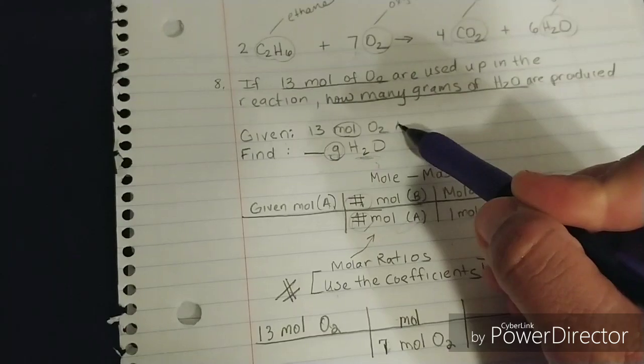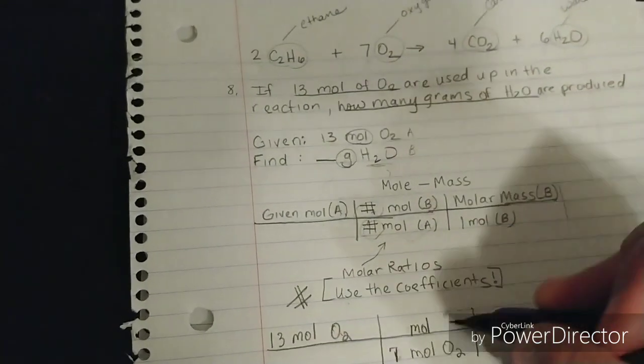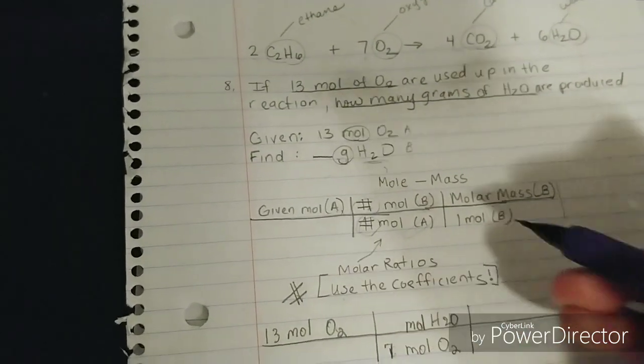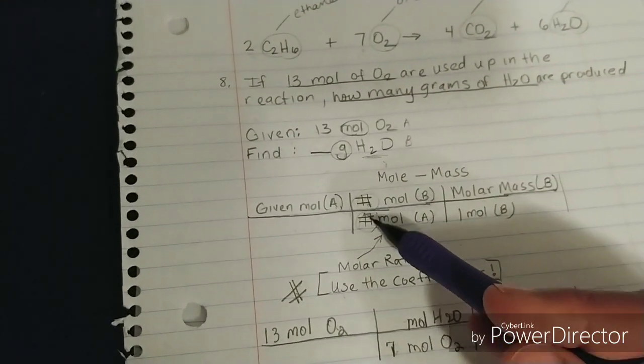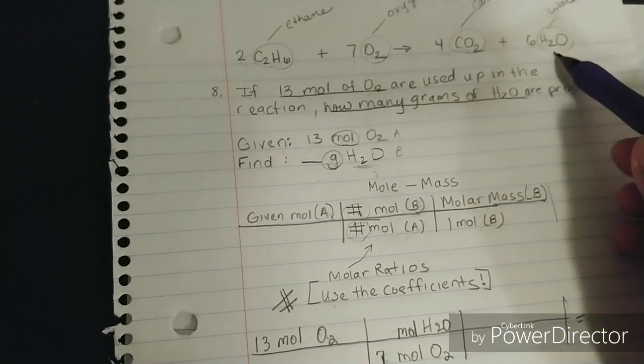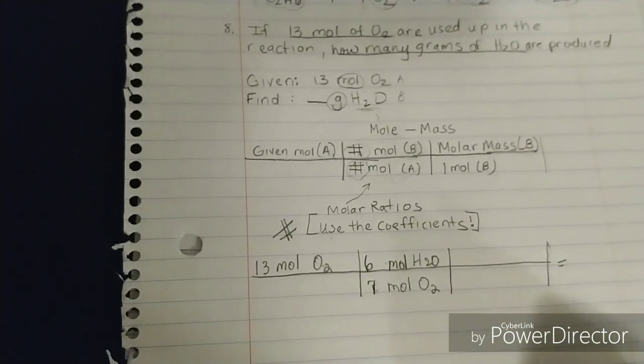So O2 represents A, and H2O represents B. So this is going to be moles of H2O. For this pound sign, we're going to substitute it with the coefficient for H2O. So looking at this, the coefficient is 6. And it looks like that.